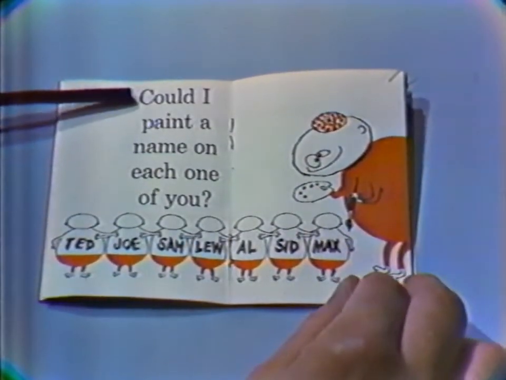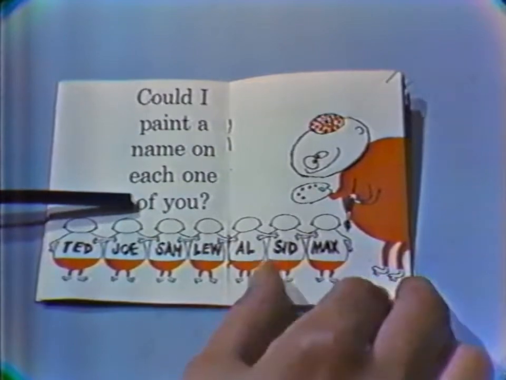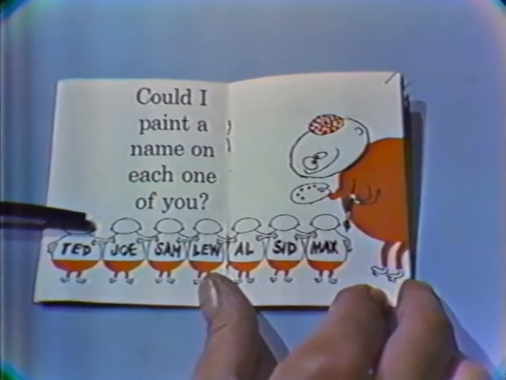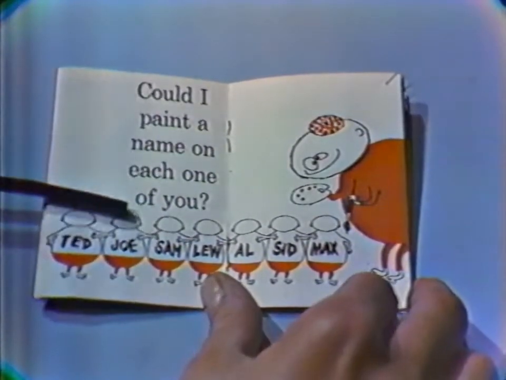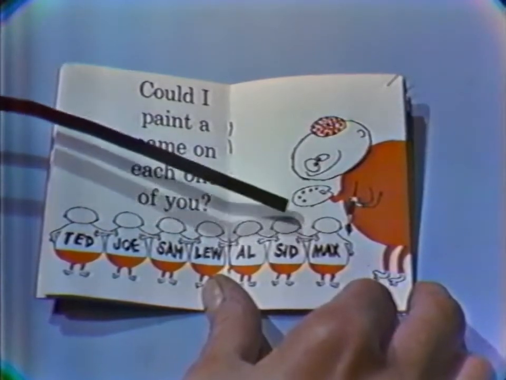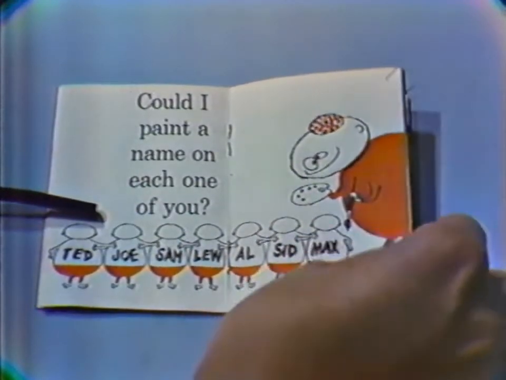Could I paint a name on each one of you? Now look, Alfred has painted a name on each boy's back. Ted, Joe, Sam, Lou, Al, Sid, and Max. Well, that should do it.